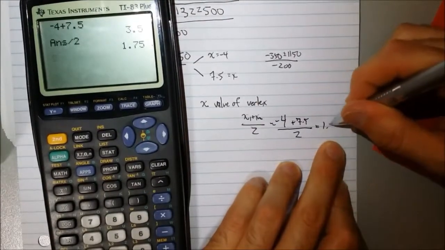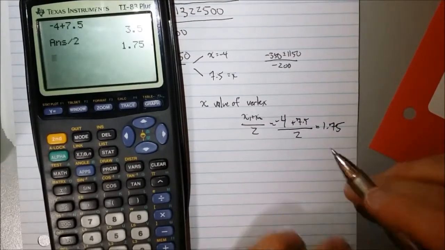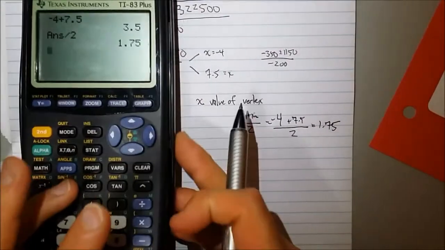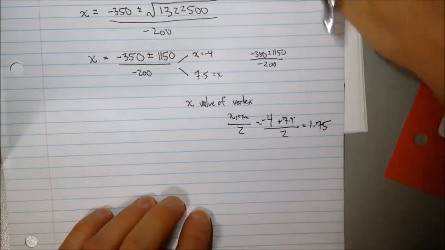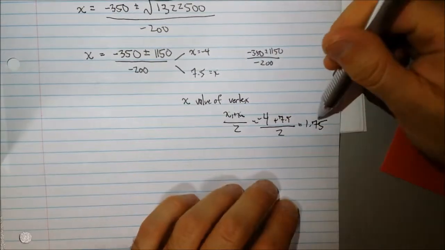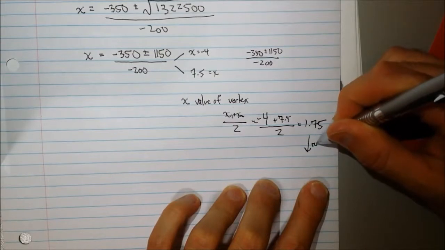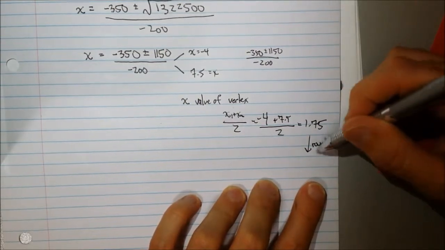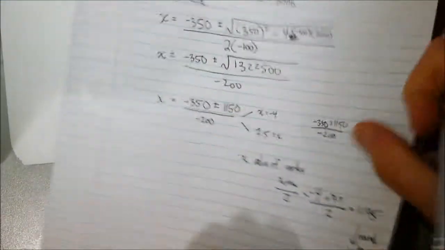So I get 1.75. Okay, now remember that x was representing how many price increases I'm going to be doing. So I can't do 1.75 price increases, so you're going to round to 2 for this word problem. Once I have that, I'm going to go back over here.